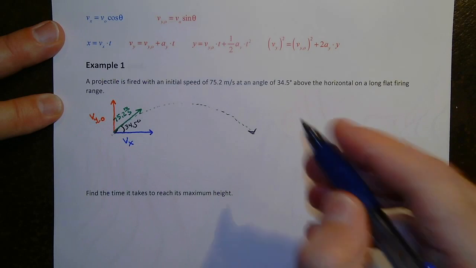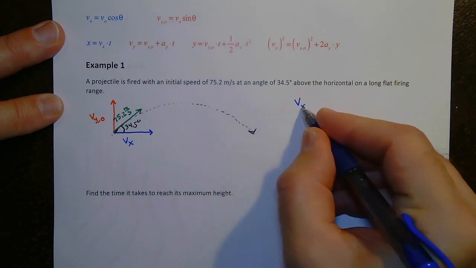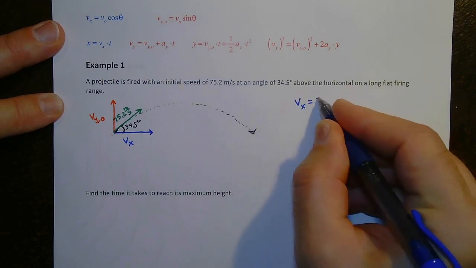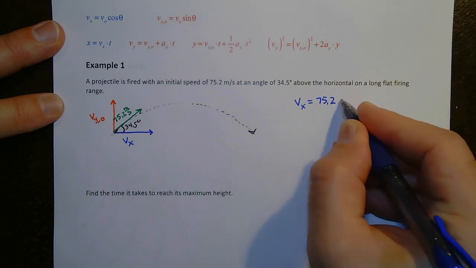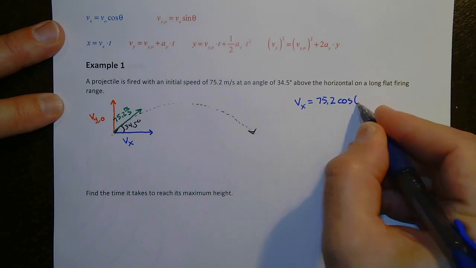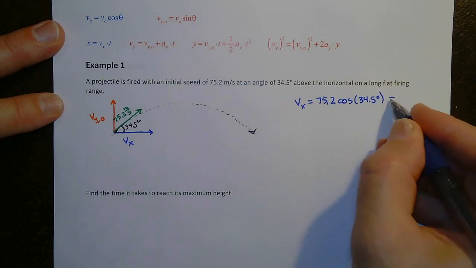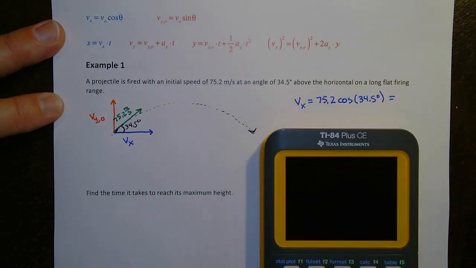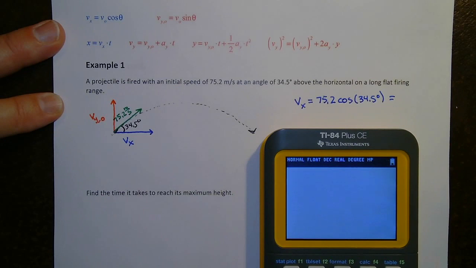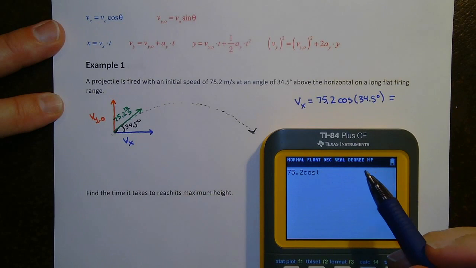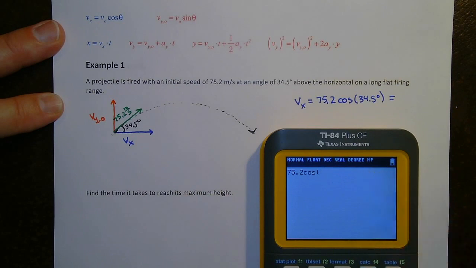Okay, so v sub x is going to equal 75.2 cosine of 34.5 degrees. So putting that into my calculator, okay, 75.2 cosine, make sure you're in degree mode, cosine of 34.5, and press enter, and you get 61.97.